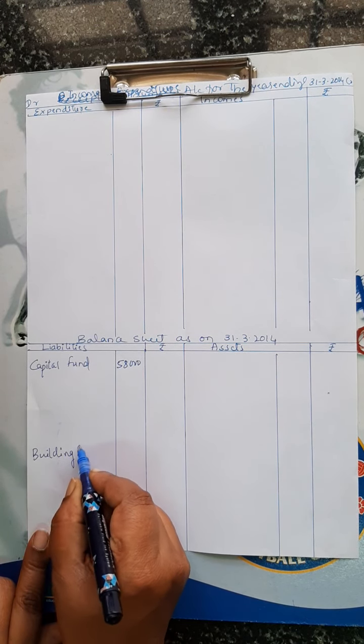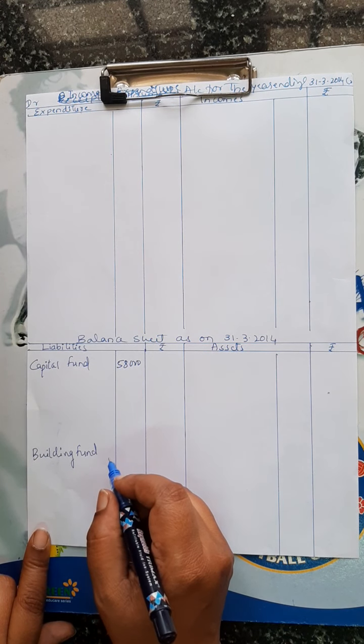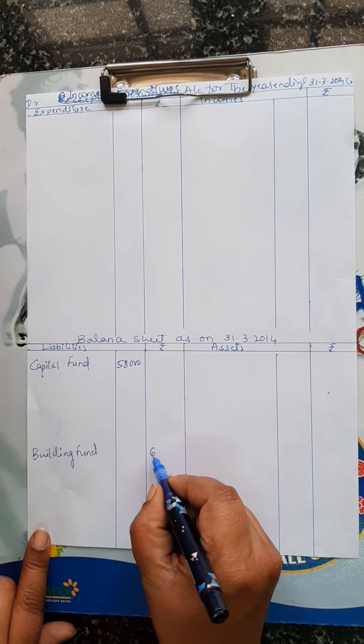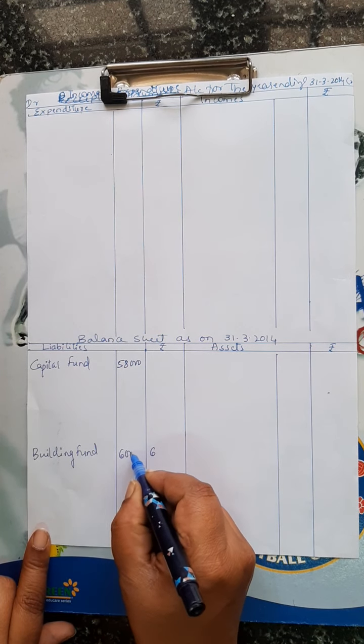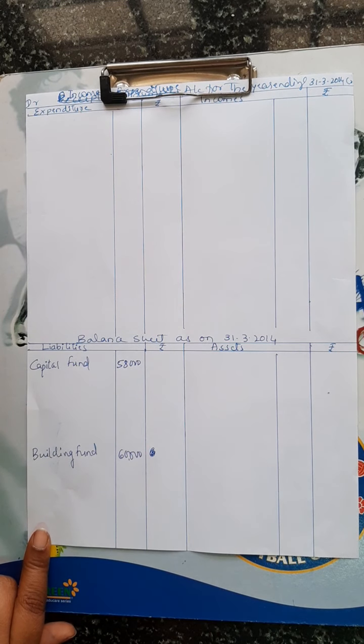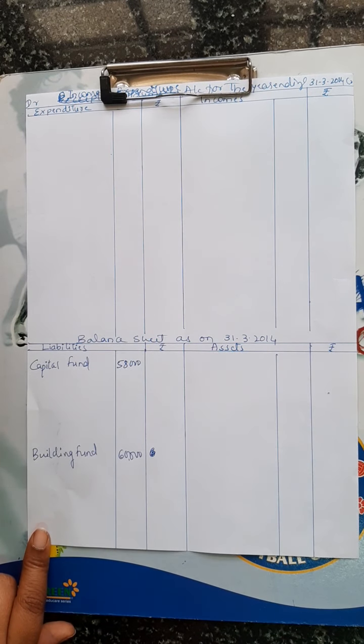Okay, this is a special amount, special donation received for building, 60,000. Write in the inner column itself, okay, because there is some adjustment. Then we have salary due, which we are going to show in the expenditure, right?